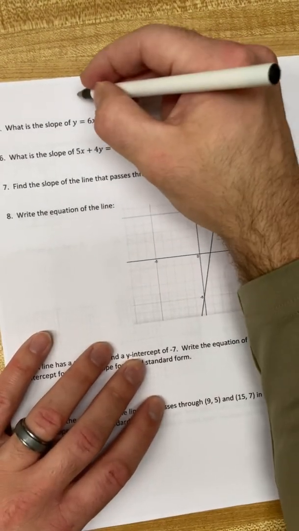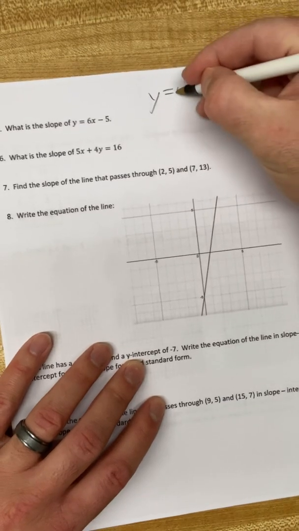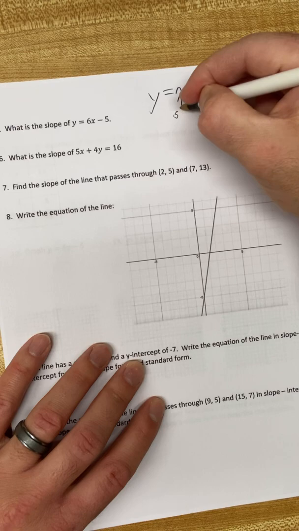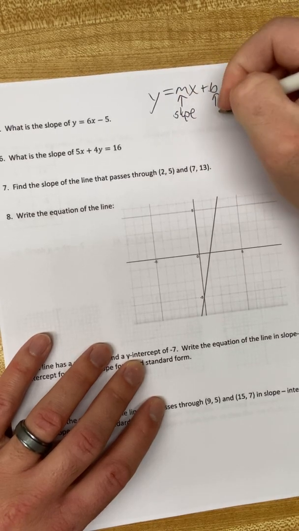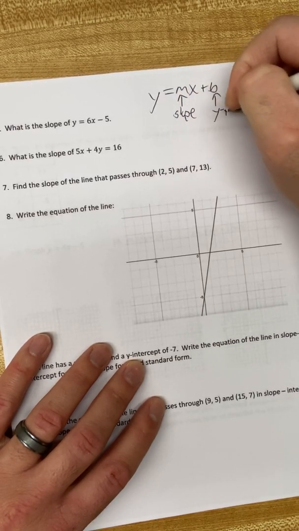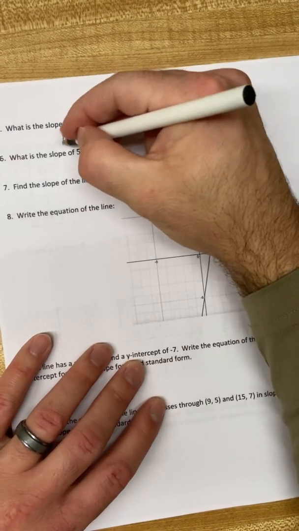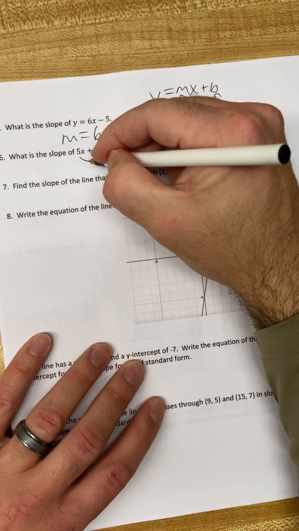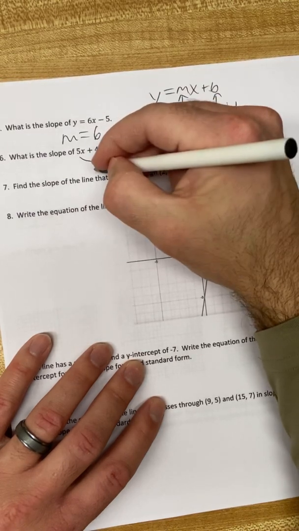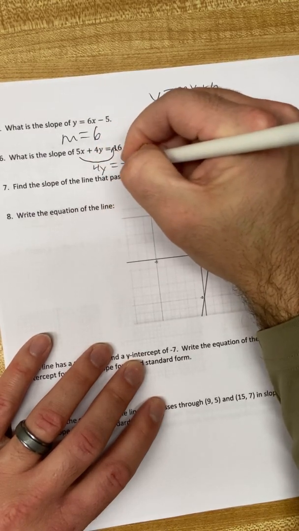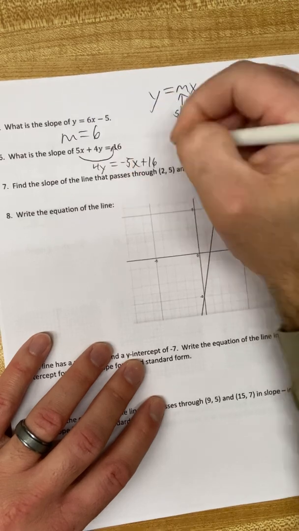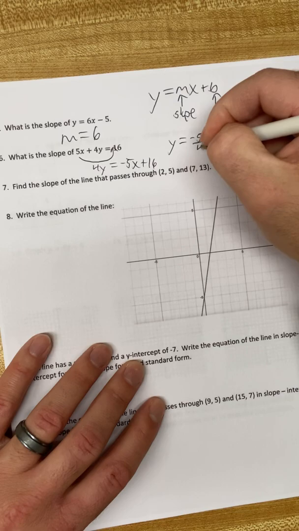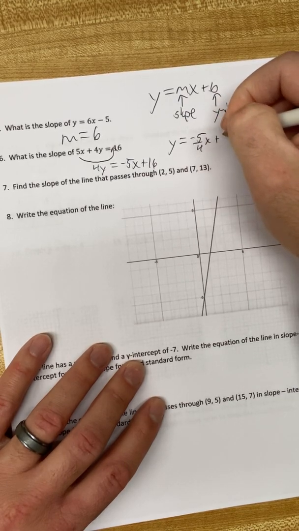So again, slope-intercept form, y equals mx plus b. My slope right there is m. That's my y-intercept. So my slope here is 6. Over here, I'm going to move my x term to the right. So that means I'm going to have 4y equals negative 5x plus 16. Divide everything by 4. So that means I'm going to get y equals negative 5/4 x plus 4.